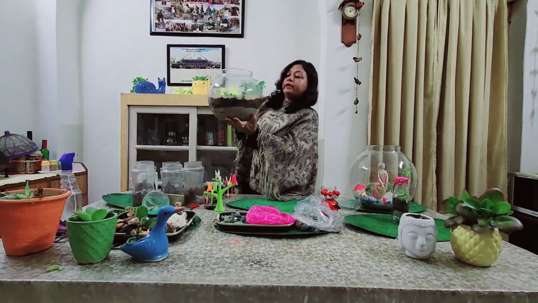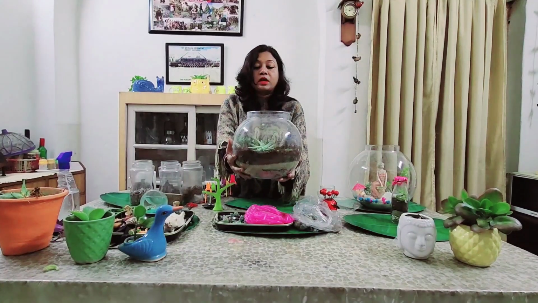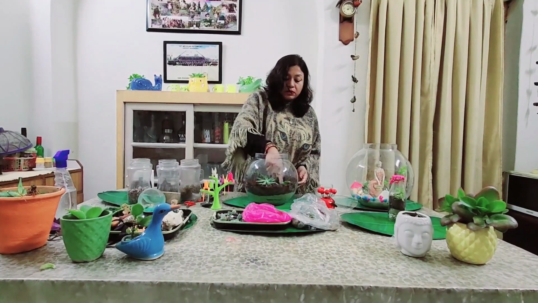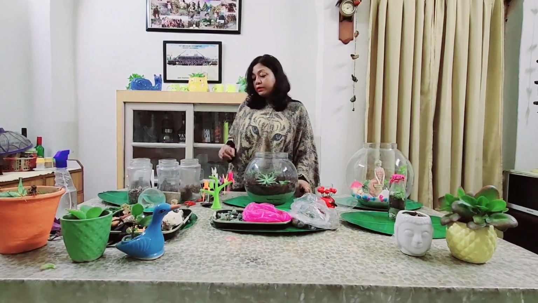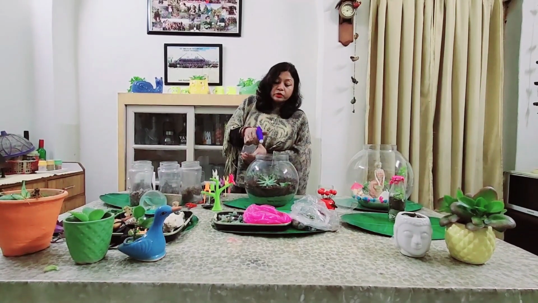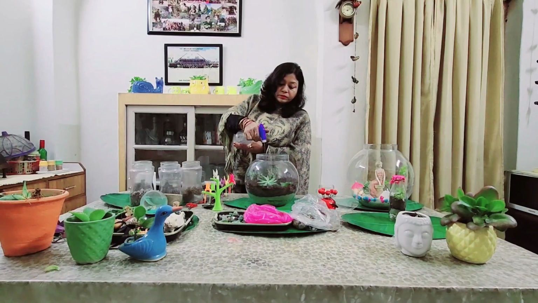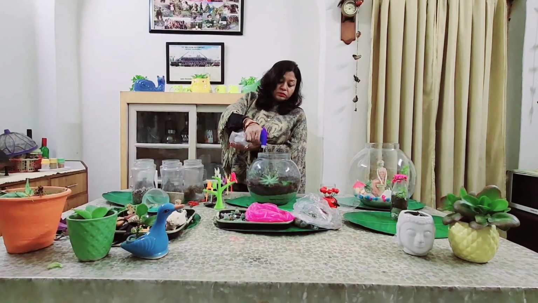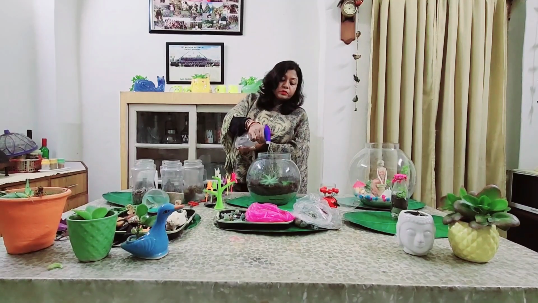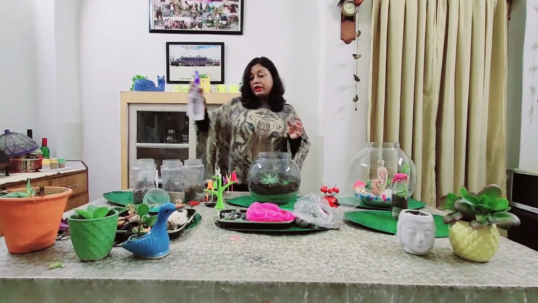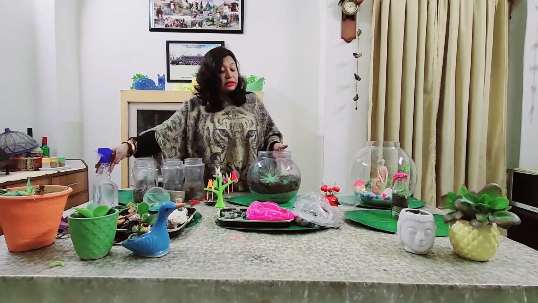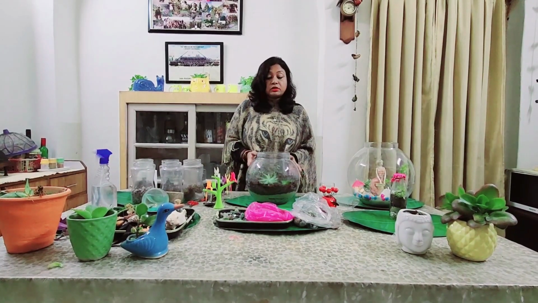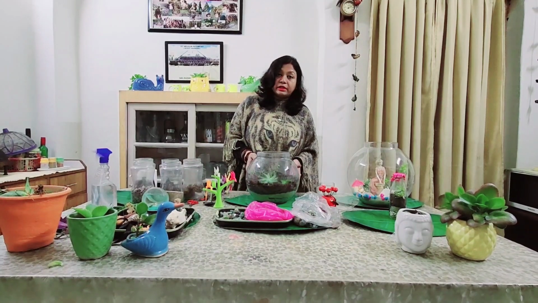You can see the different layers in it. Now I have to beautify it. So how to put water? We have to use this spray. We are not supposed to give water directly, and it shouldn't get direct sunlight. It should get only 6 to 7 hours of artificial light.